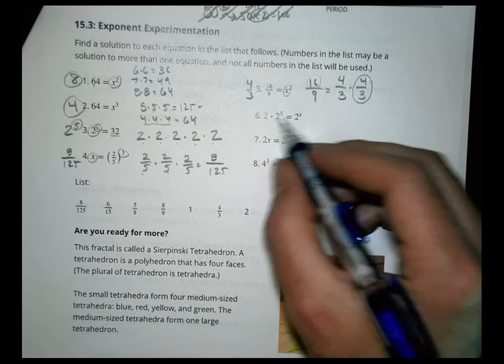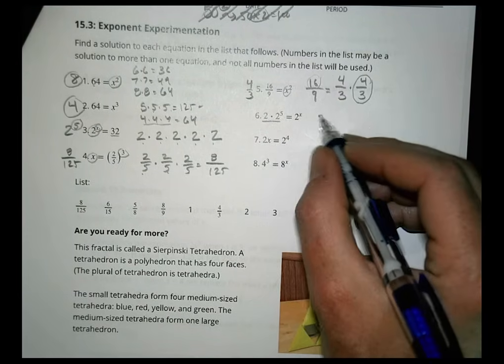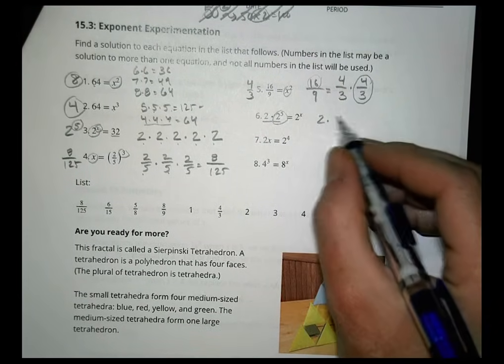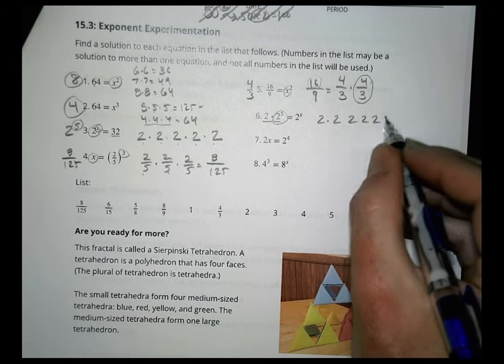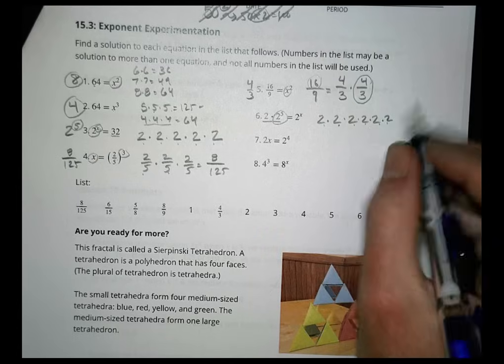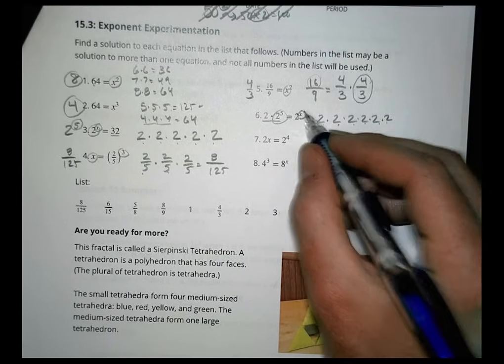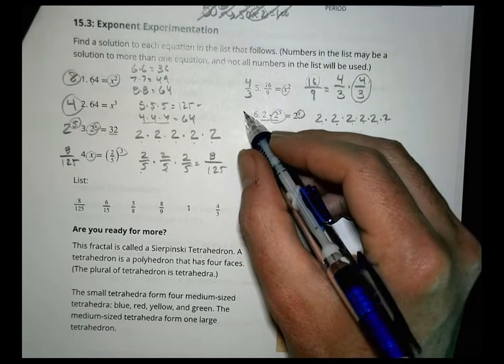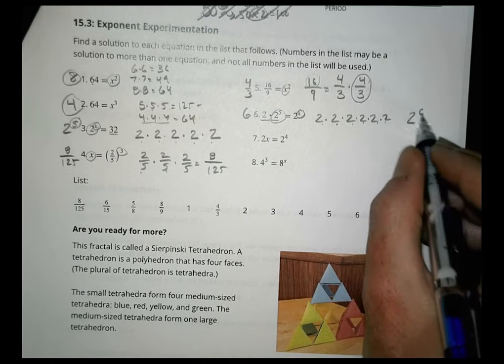On the next one, we take a look here and we have 2 times 5 2's. 1, 2, 3, 4, 5. In all, we have a total of 1, 2, 3, 4, 5, 6 2's. So the value of x that makes sense would be 6. Right? Or 2 to the 6th power.